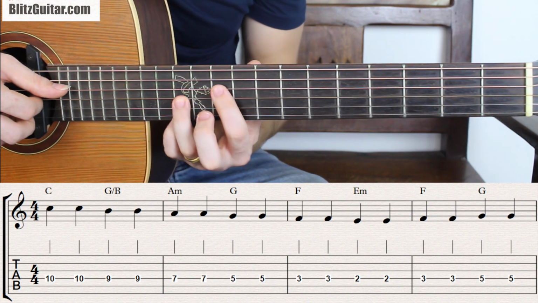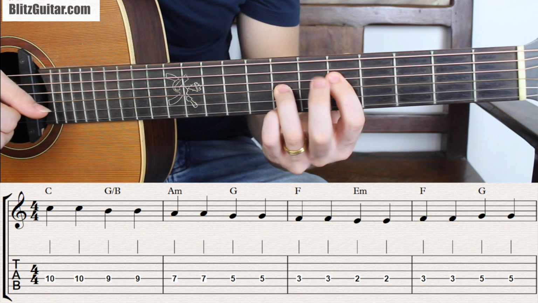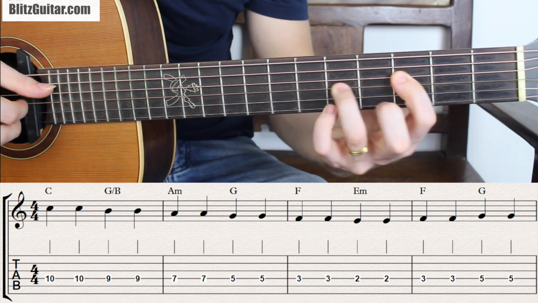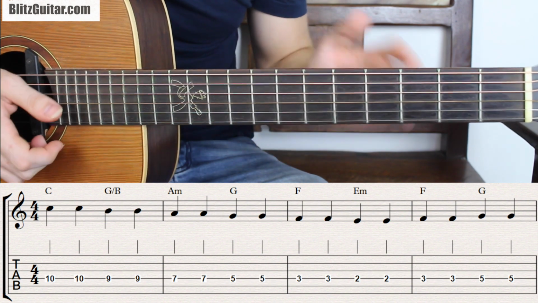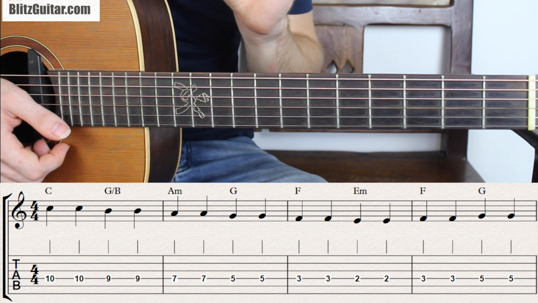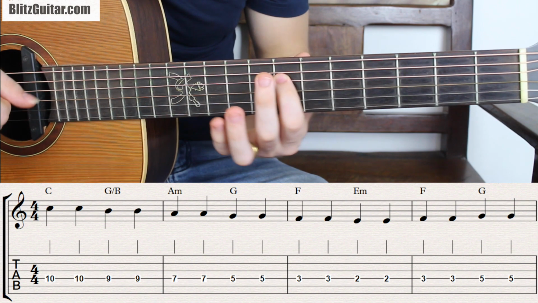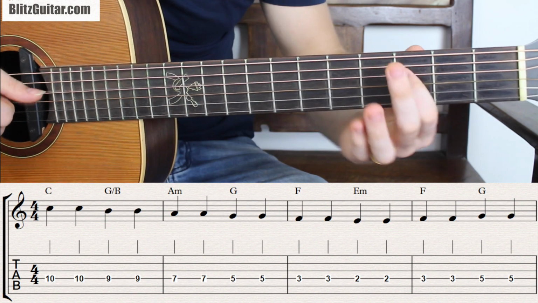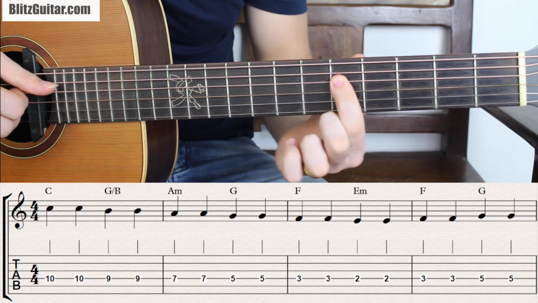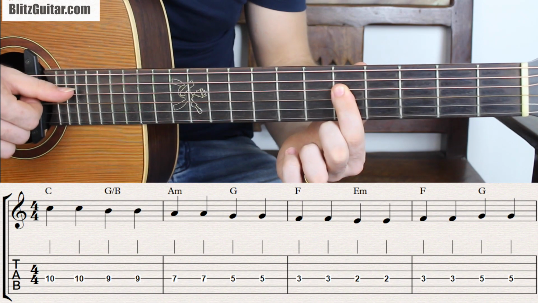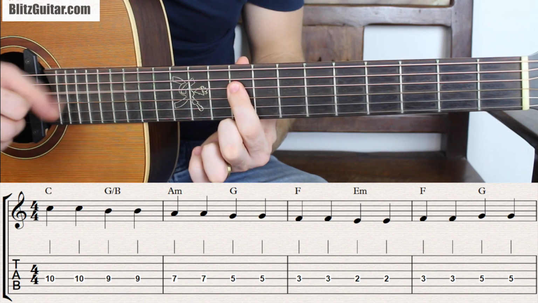So we're gonna be playing them like that: C, G, A minor, G, F major, E minor, F major, and G major. Now we're gonna build different layers. We're gonna start with the bass note. Very simple. So it's all on the 4th string. We're gonna start with the fret number 10, C, fret number 9, G.